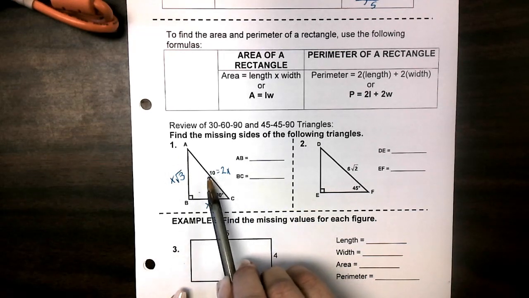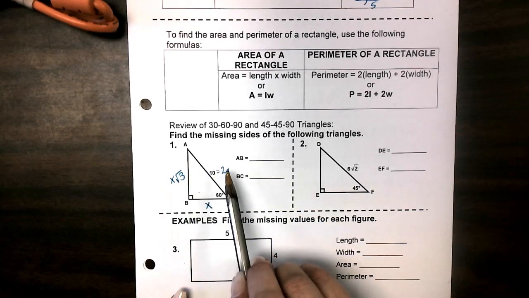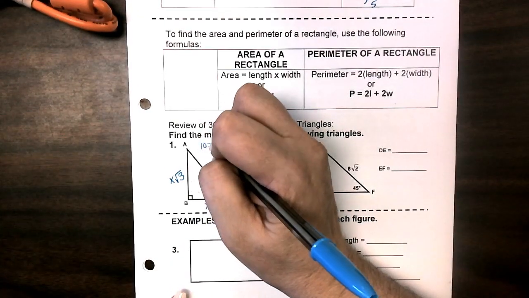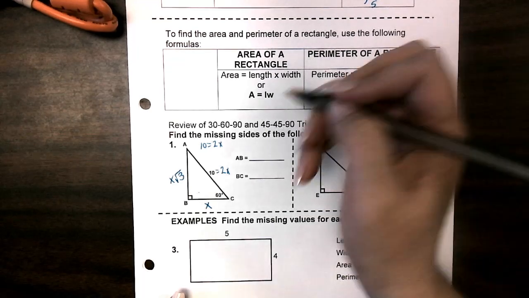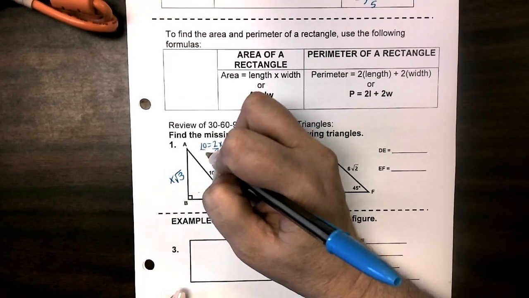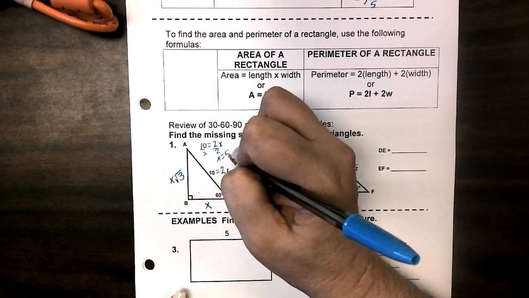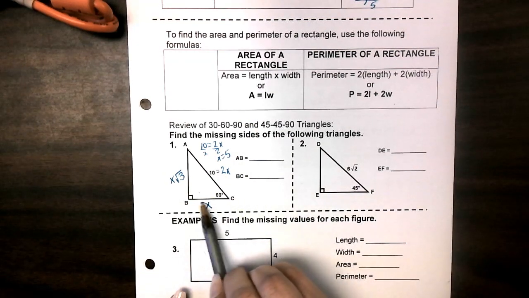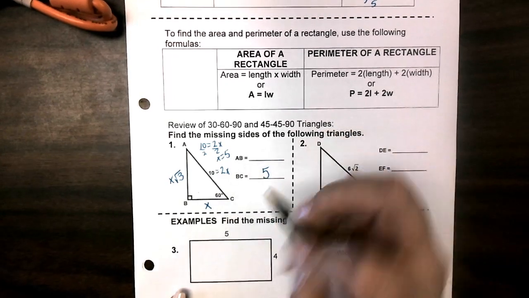So when we solve these, this is how we wrote it. I wrote the ratio is equal to what's given, and then we solve that for x. If 10 is equal to 2x, then each x has to equal 5, right? So x is 5. That means this side here, because it's x, is 5, so BC is 5.